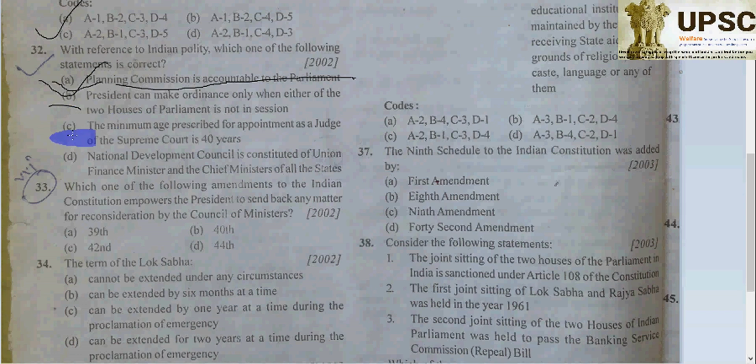That is not necessary, of course, for a special ordinance when he wants to pass one. So B will be incorrect. The third says the minimum age prescribed for the appointment of a judge of the Supreme Court is 40 years. That is also wrong. And the fourth one says the National Development Council consists of the Finance Minister and the Chief Ministers of all the states. That is not necessary.